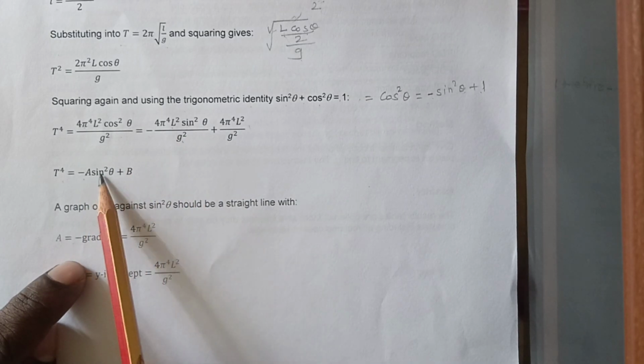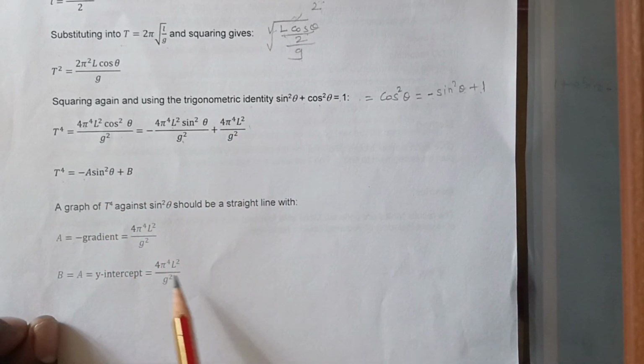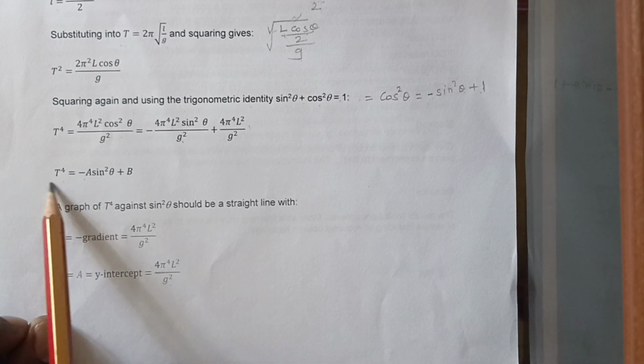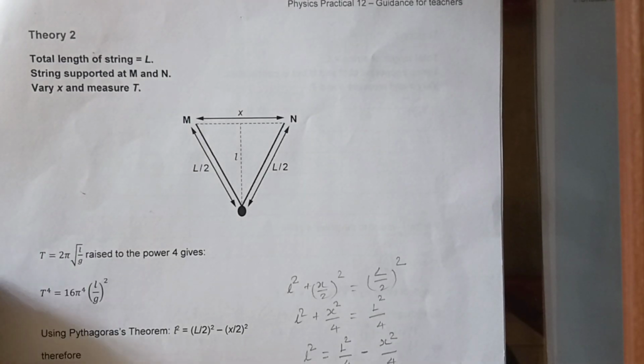And the remaining is sine square theta. Here this all is b. b equals 4 pi square L square g square. This all is b. So these are the equations, the first equations.